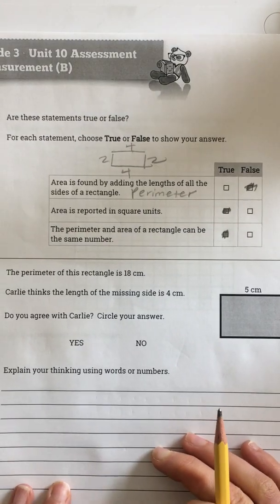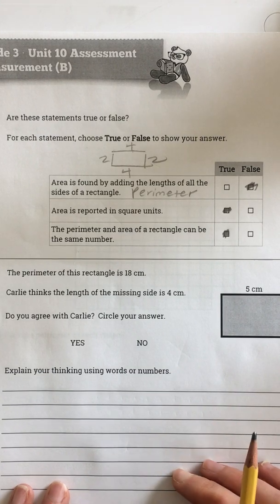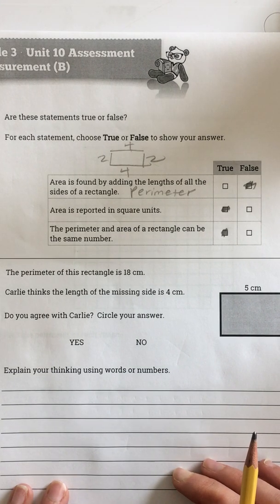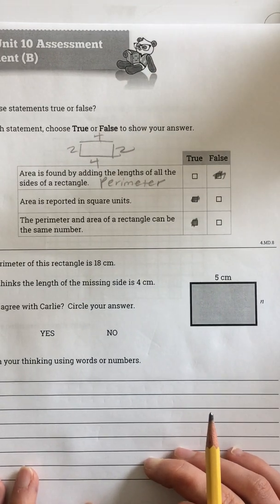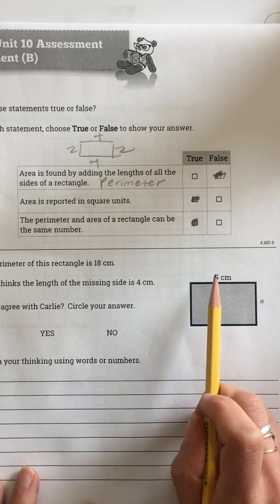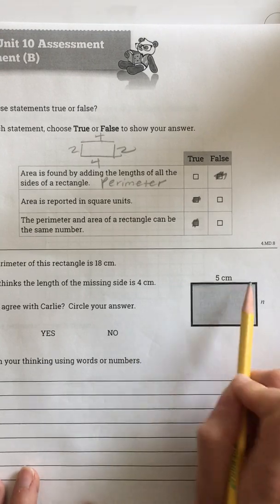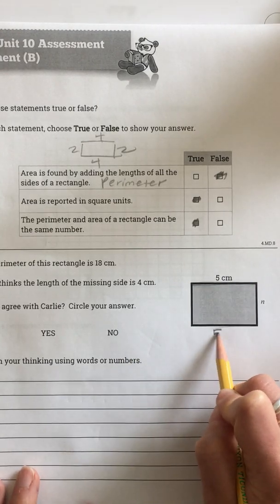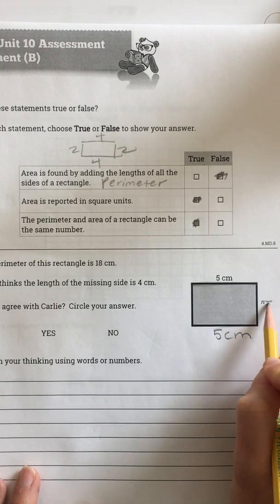The perimeter of this rectangle is 18 centimeters. Carly thinks the length of the missing side is 4 centimeters. Do you agree with Carly? Circle your answer and then explain your thinking using words or numbers. So what do we know about a rectangle from geometry? We know that each opposite side is the same length. So if I look at my 5 up here, I know that my opposite parallel side is also 5 centimeters. Okay? And then she thinks that n equals 4.